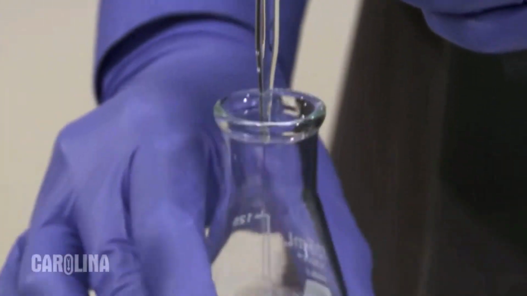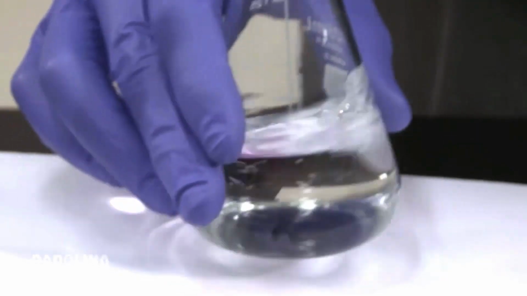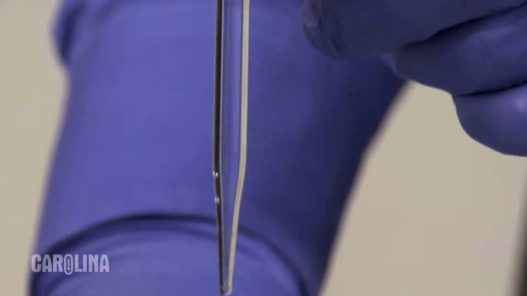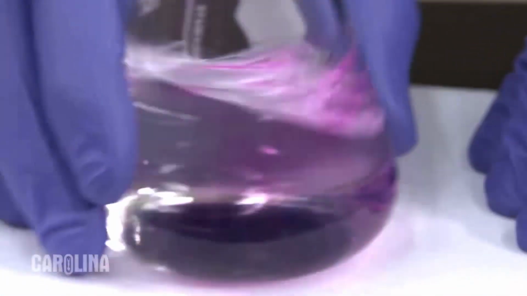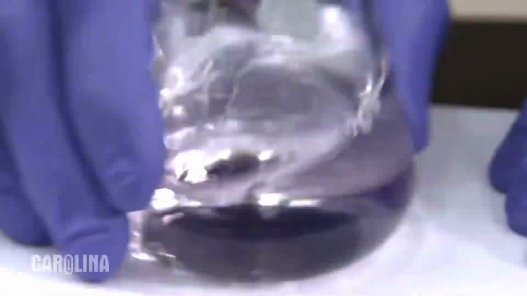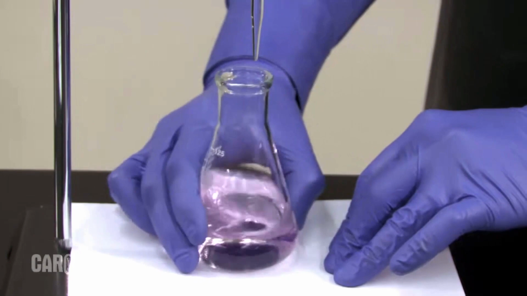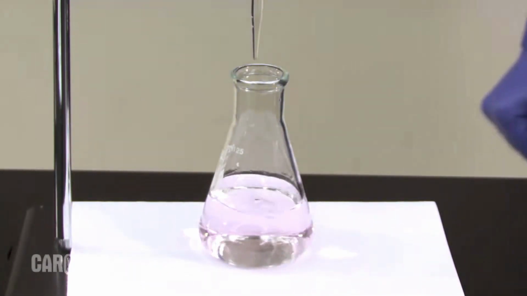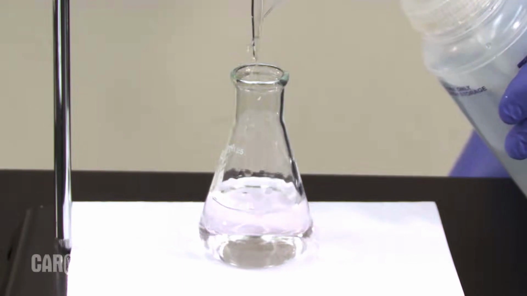To reduce the risk of passing the endpoint, slow down the addition of titrant when flashes of color begin to appear in the analyte. Adjust the stopcock to slow the flow of titrant to a dropwise rate. Continue to swirl the flask with one hand and keep the other hand ready to close the stopcock. When you notice the indicator taking longer to fade, close the stopcock. Rinse the tip of the burette with deionized water and swirl the flask. Record the final volume on the burette.